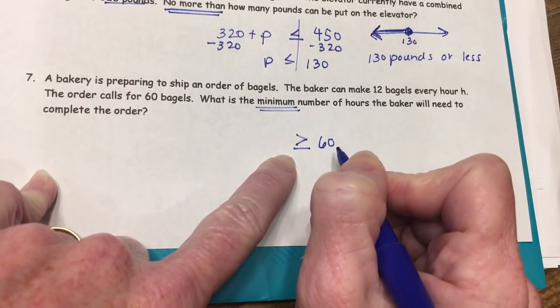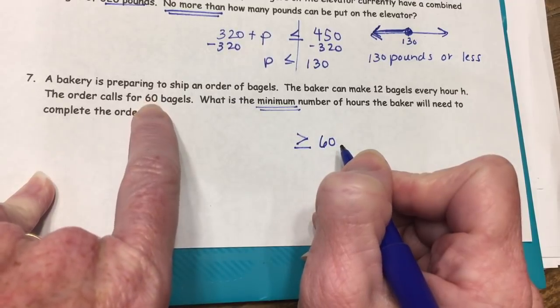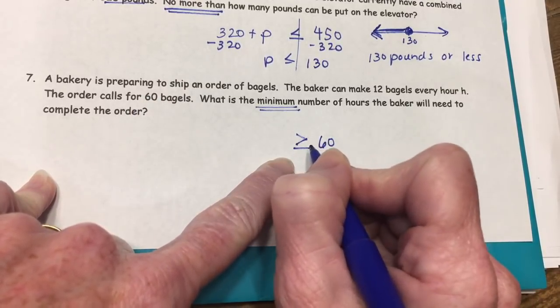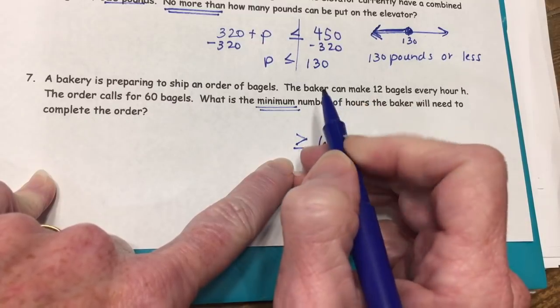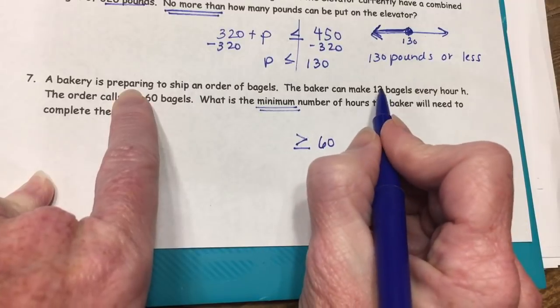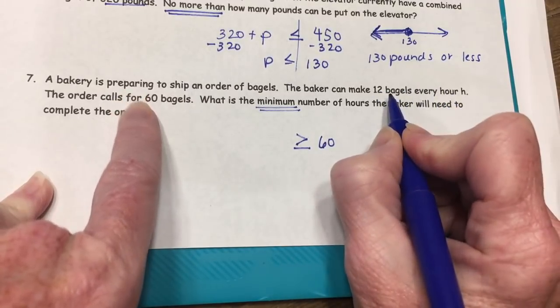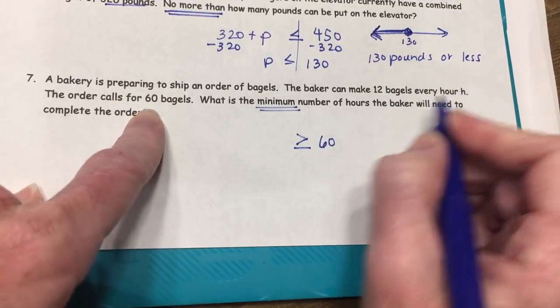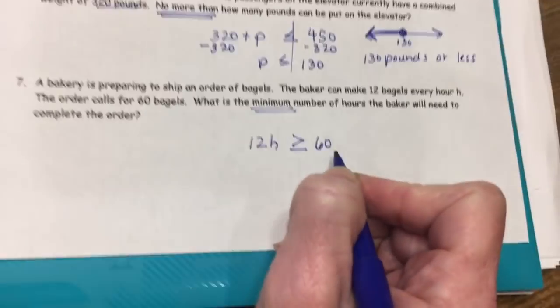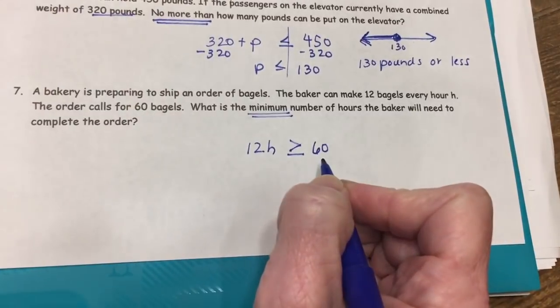But he can't make any less than that, right? Otherwise, he doesn't complete the order. All right, so I don't want to be less than 60. I want to be greater than or equal to. All right, so the baker, how are we getting to the 60 bagels? So, well, he's making 12 bagels every hour, right? So 12 times the number of hours is how I'm getting the number of bagels he makes.